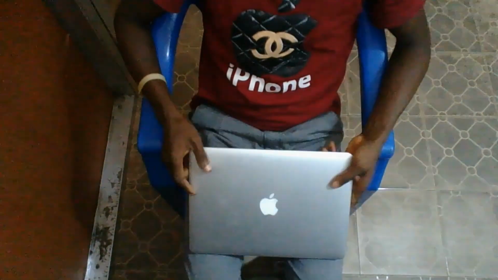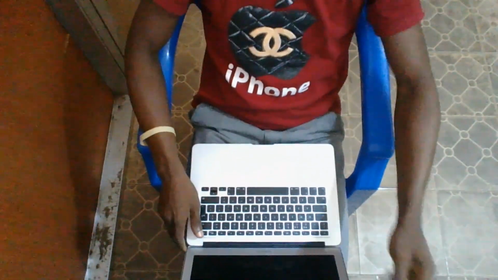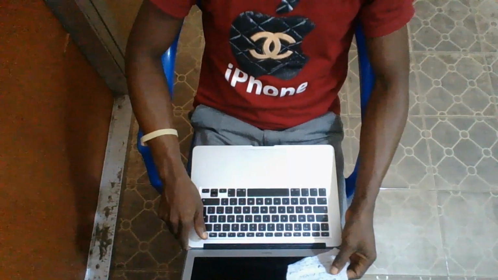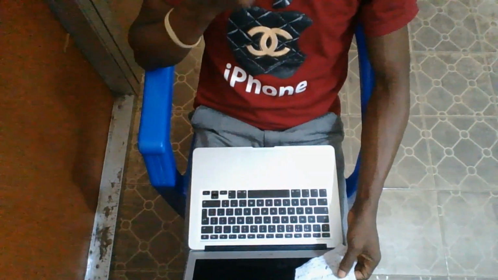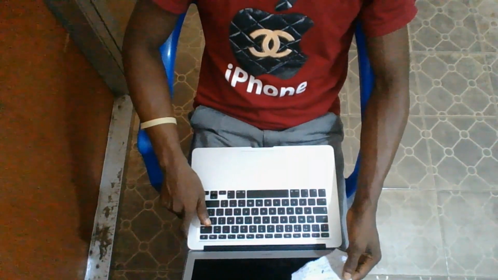So, this MacBook, a 2017 MacBook Air, let me just zoom in a little bit. It has a dual core 1.8 gigahertz Intel Core i5 and 8 gigs of memory at 1600 megahertz.